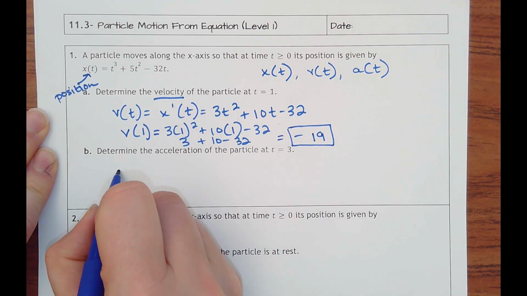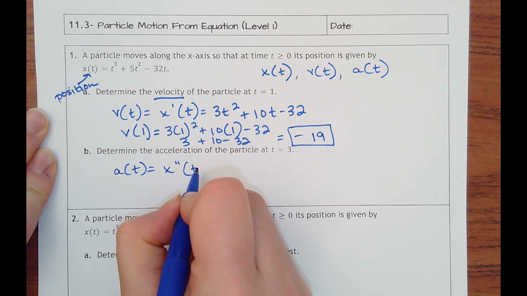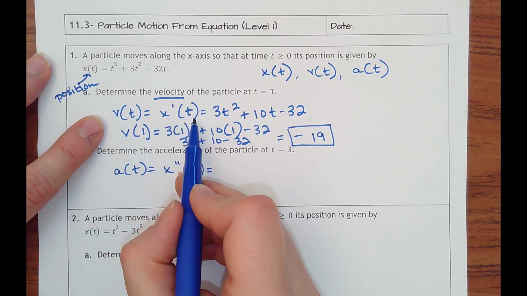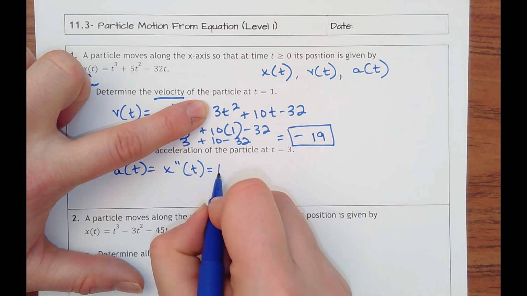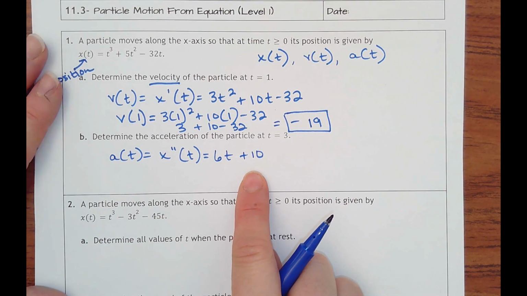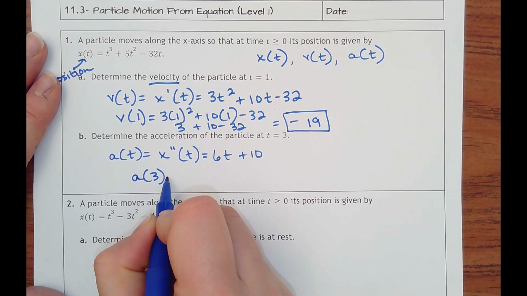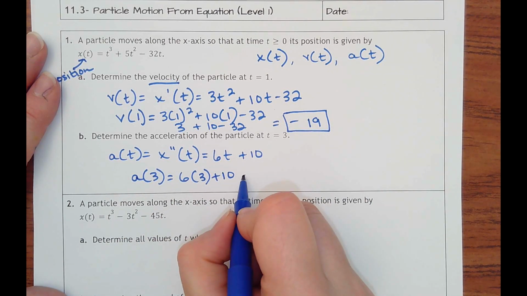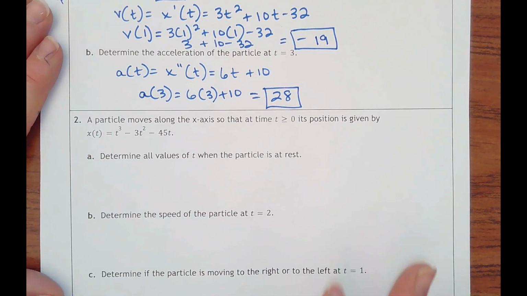So now we want to find a of t, which is actually the second derivative of our position function. And so I would go back to having this, and then take the derivative of your velocity, which would be 6t plus 10. It gets easier every time we derive because we lose variables. And then we want to find out at a time of 3. So it'd be 6 times 3 plus 10. That would be 28. So we are accelerating.